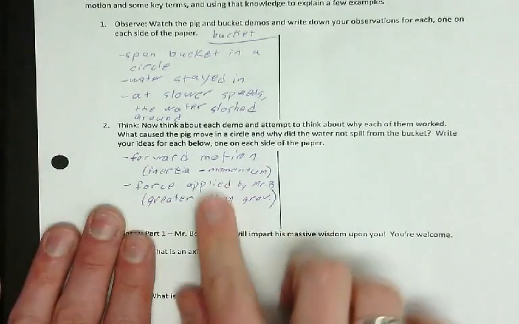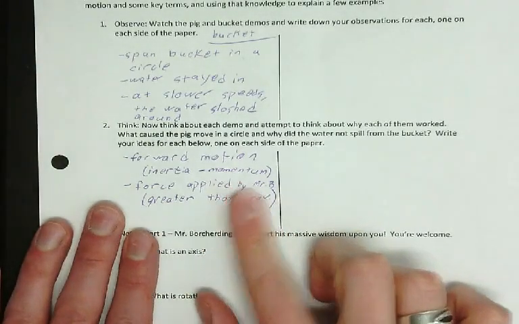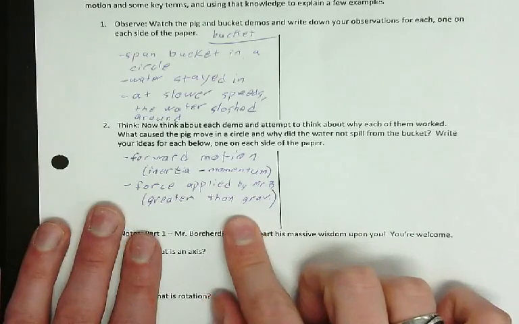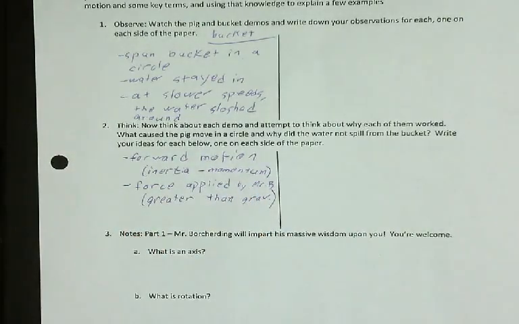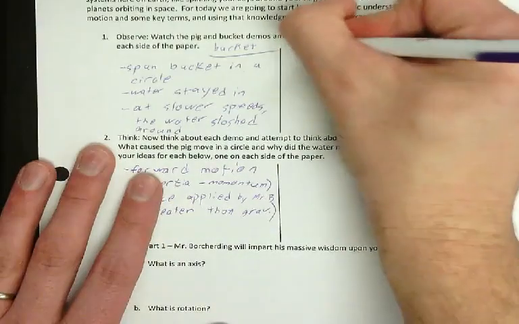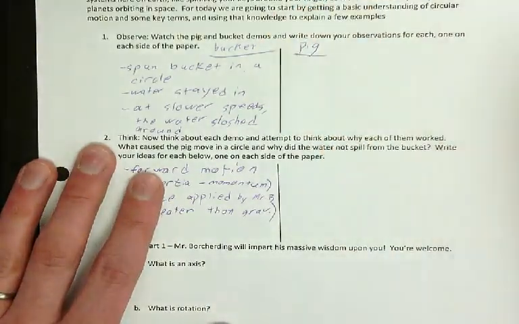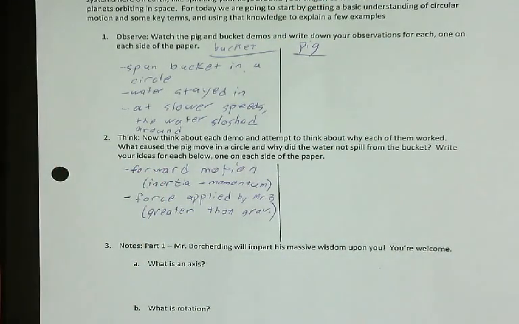So there's something to do with its forward motion, and there's something to do with an applied force from me. If we get rid of its forward motion, it doesn't go fast enough and the water spills. If I'm not there to spin it, then there's not an applied force from me and the water spills. So that is our starting point. So let's talk about the pig. Let me do the pig example for you really quick, and then we'll talk about some examples.